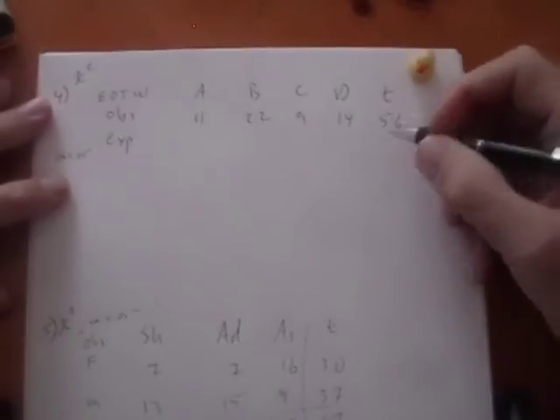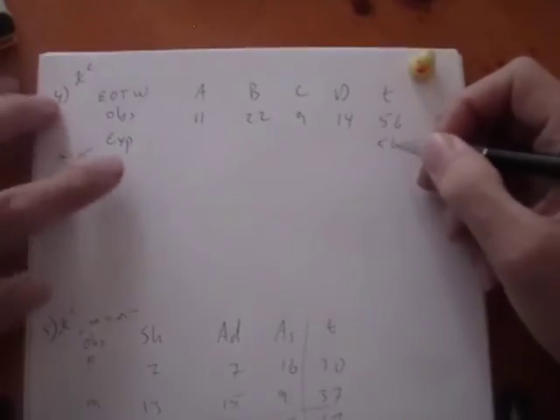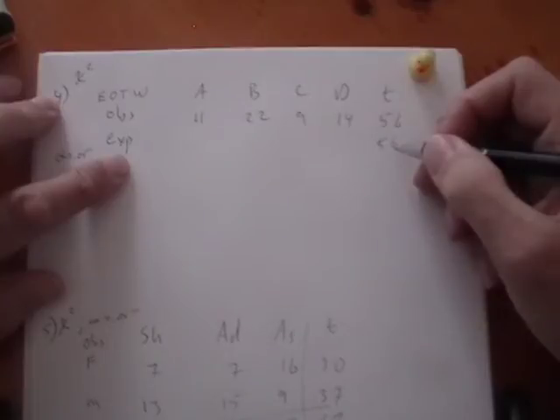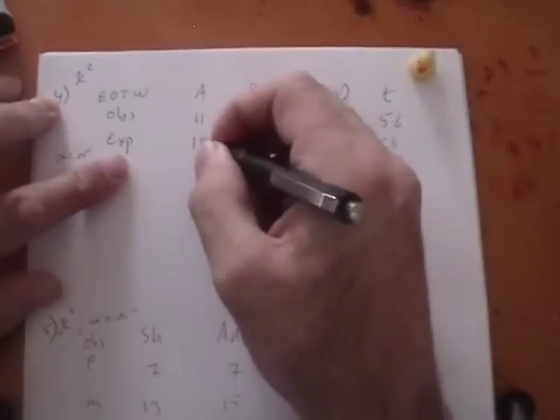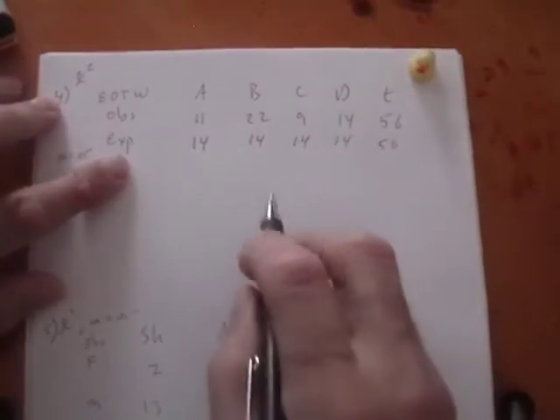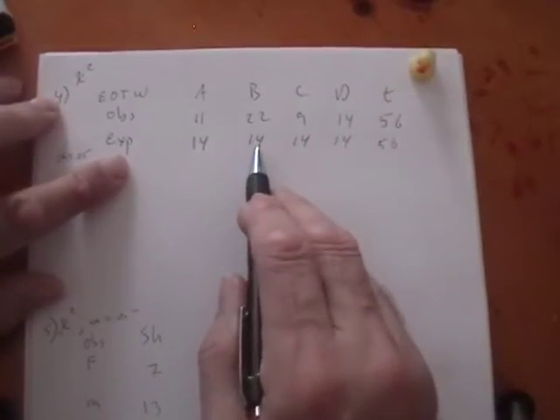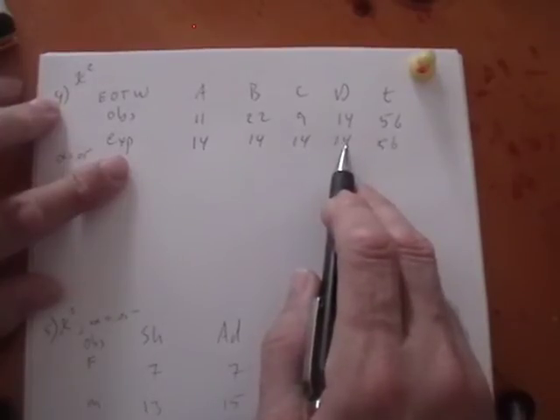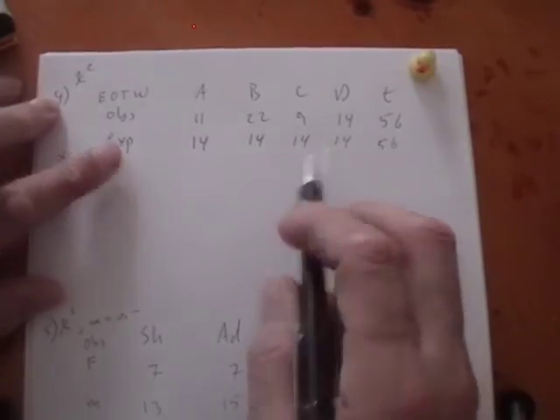First step, the total gets brought down to the expected line. 1/4 of 56 would be 14. So Baron has won it more times than expected. Darren has won it exactly as many times as expected.